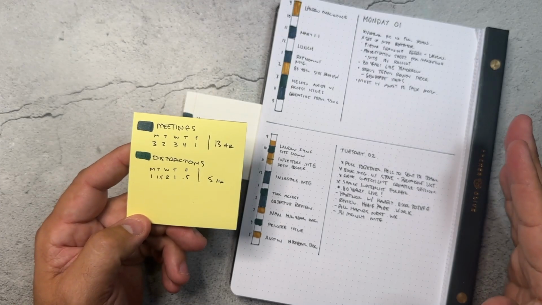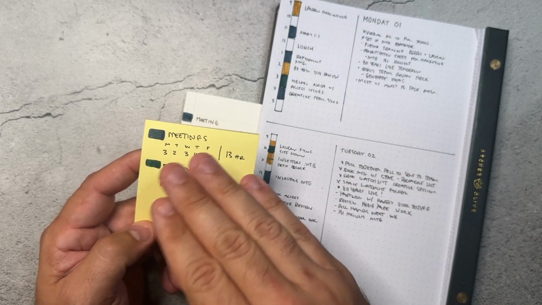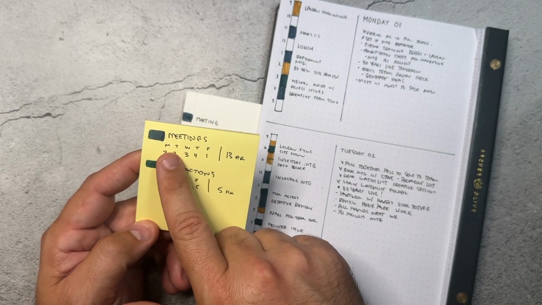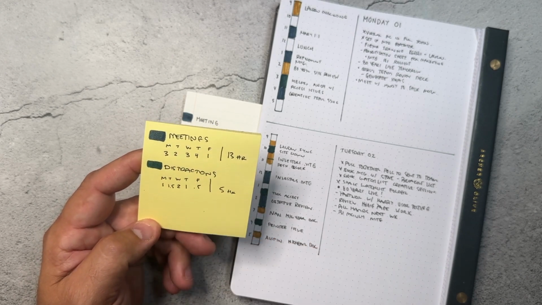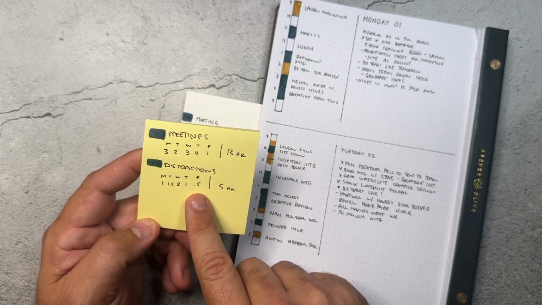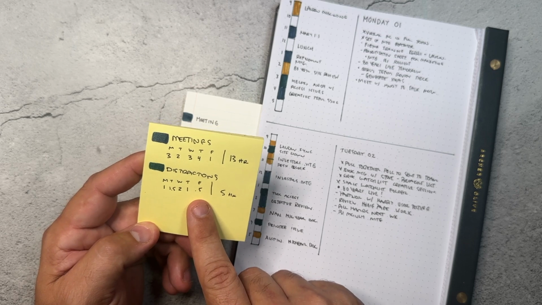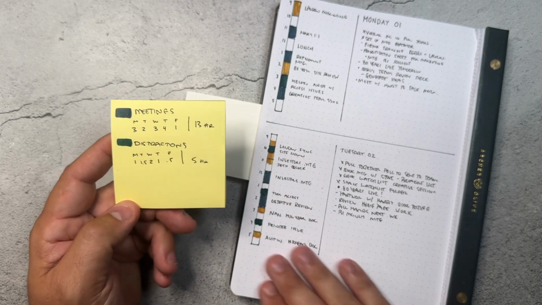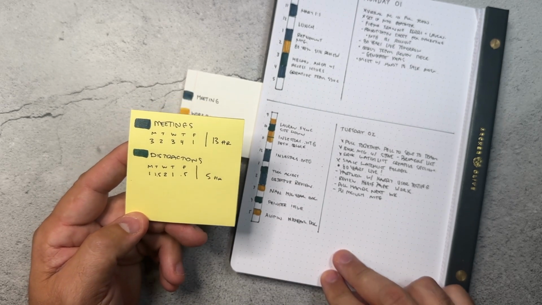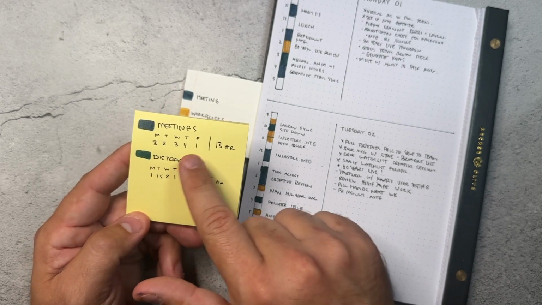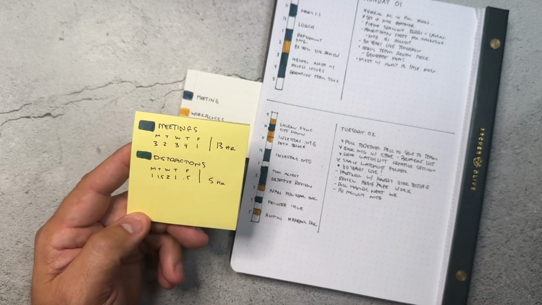Now that I'm at the end of my week, I've added up the 2 different things that I'm paying attention to. How much time am I spending in meetings throughout the week? And how much time am I spending on distractions throughout the week as well? So I'm just using a Post-it note, but of course you can always use the extra space in your notebook if you want to. Set up a Monday through Friday and added the time right underneath of there.